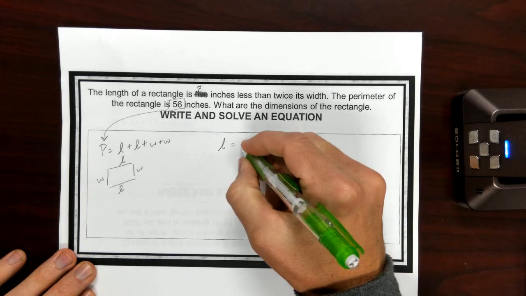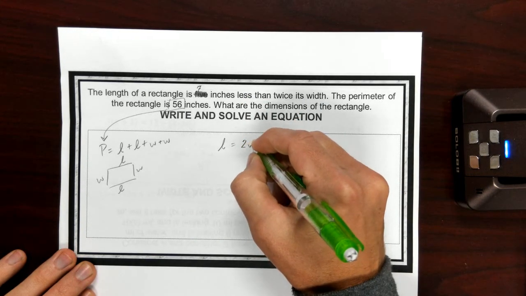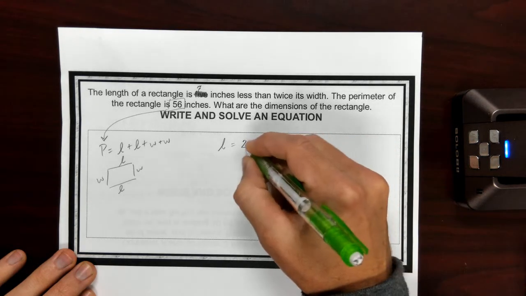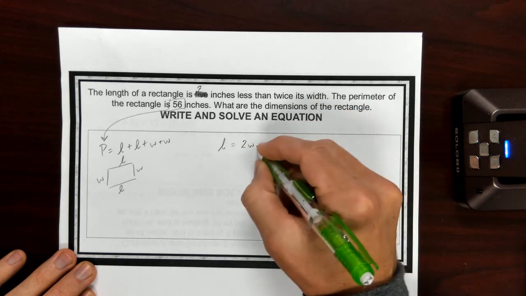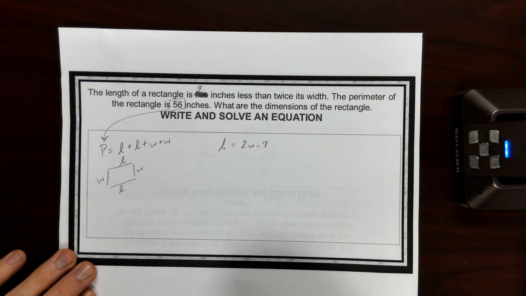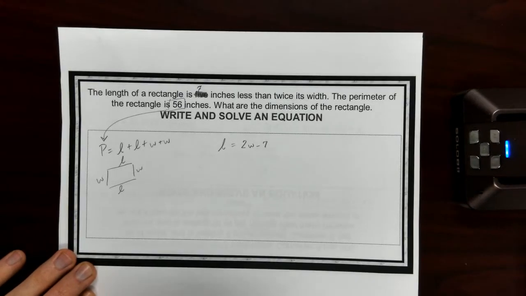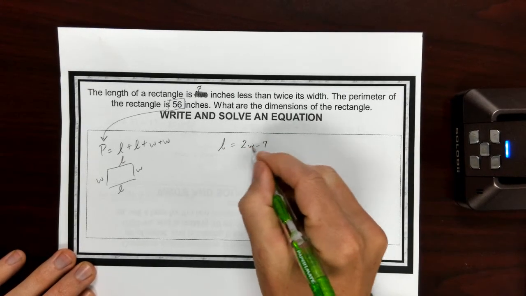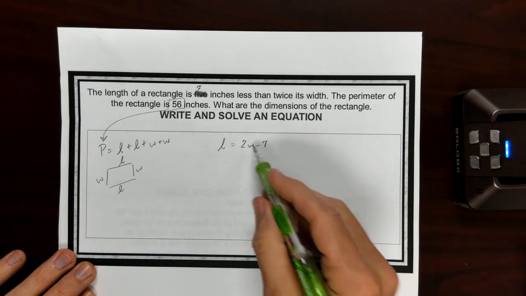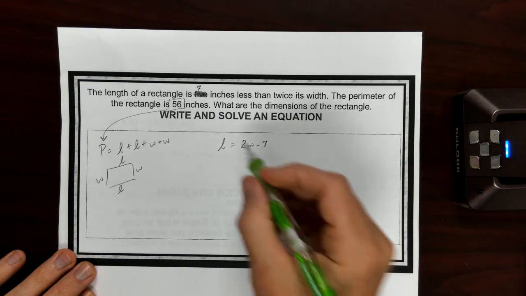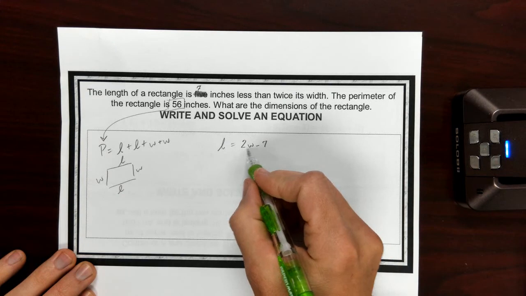Okay, so 7 inches less than twice its width would be 2w, twice its width, but 7 inches less, so minus 7. So the length is equal to twice the width minus 7, 7 inches less than twice the width. Well, guess what? I know what L is, right? L is 2w minus 7.